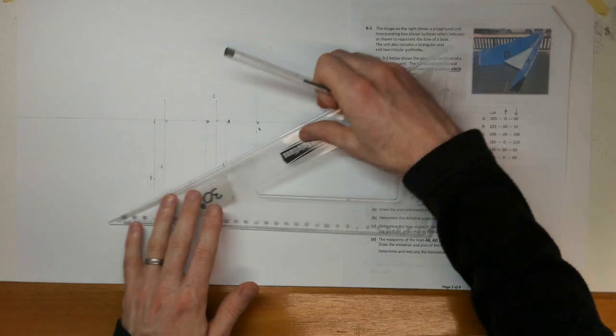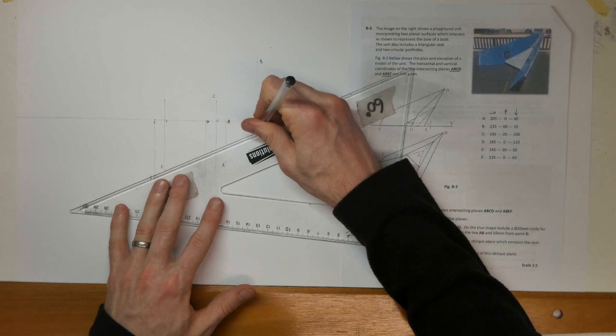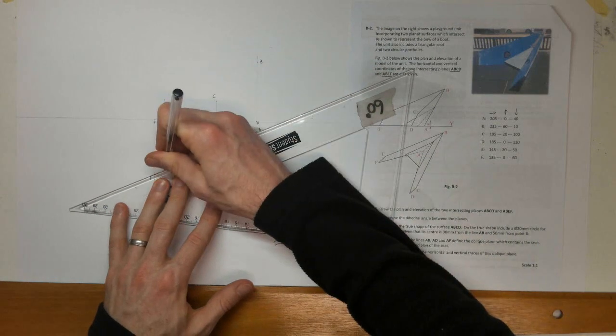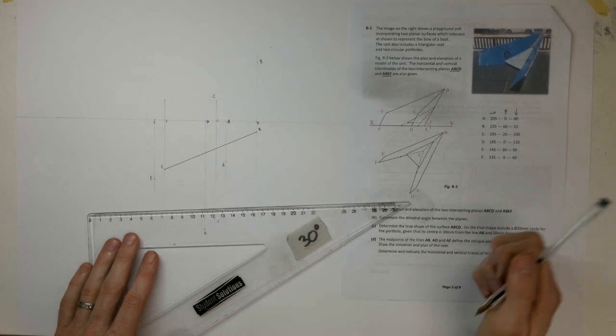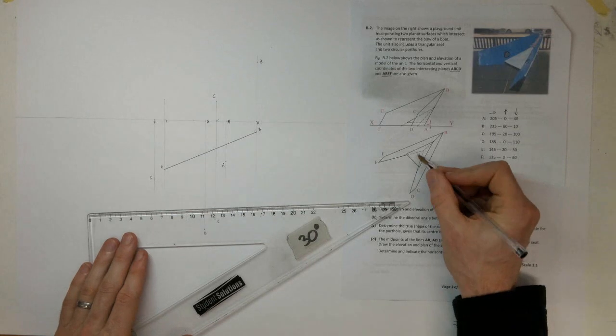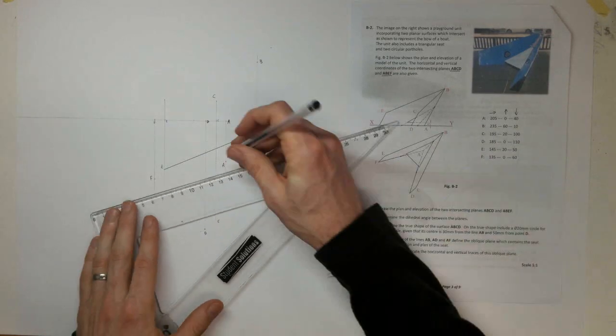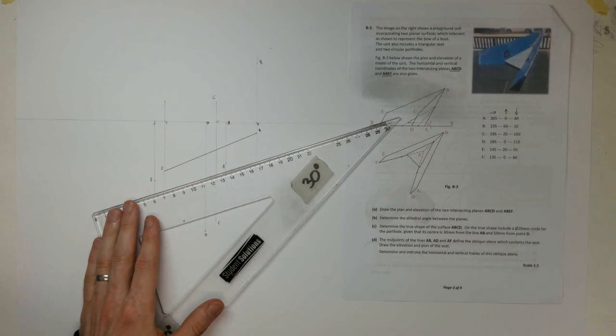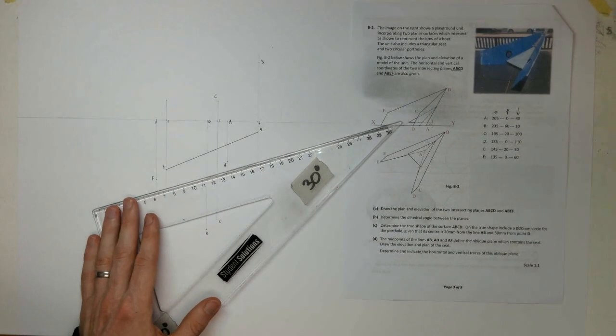Some of this I'm seeing that I'm going to have to draw the hidden details soon, so I'm just going to go light there now. Just brighten it a bit.